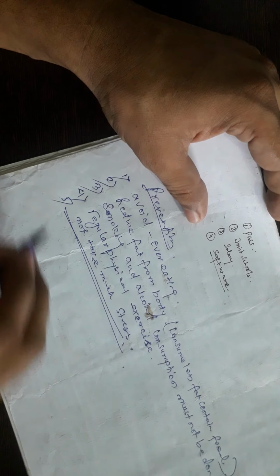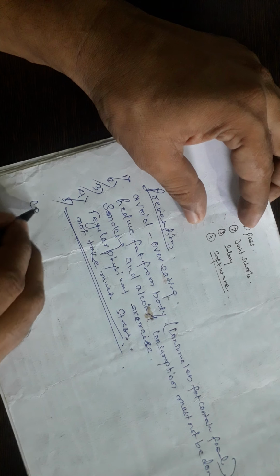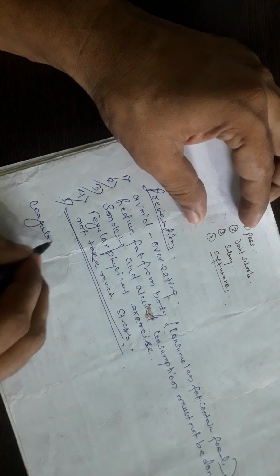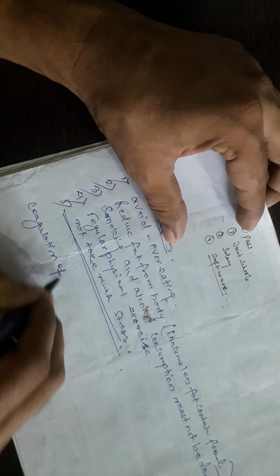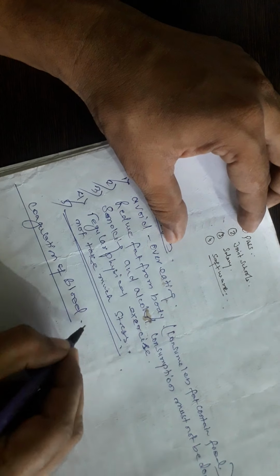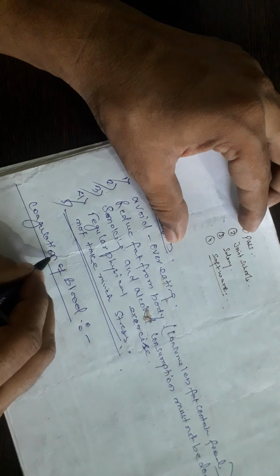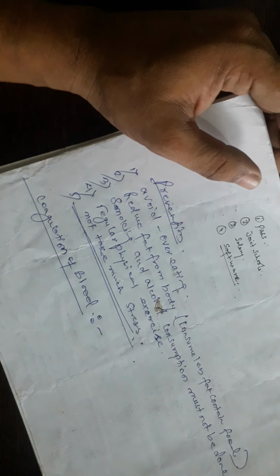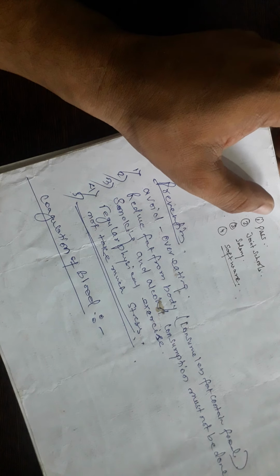Then the next one, we can talk about the coagulation of blood. Have you heard this word, coagulation of blood? I don't think so. If you have, then it is good. Coagulation of blood means when you get injured in your body, the blood comes out.